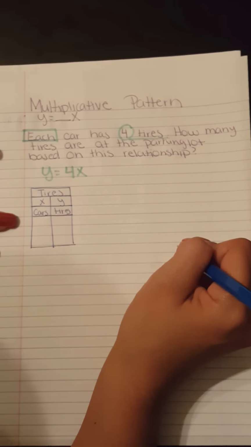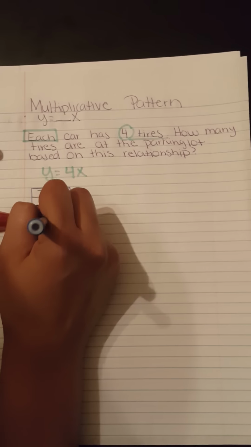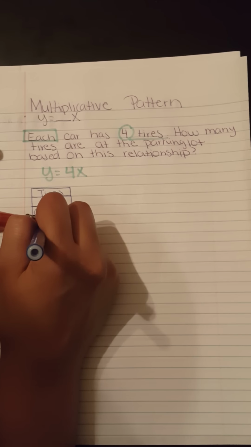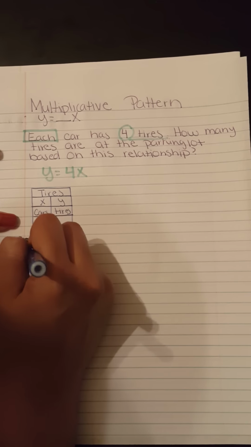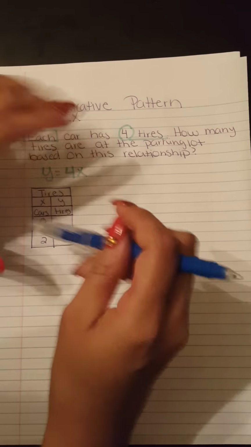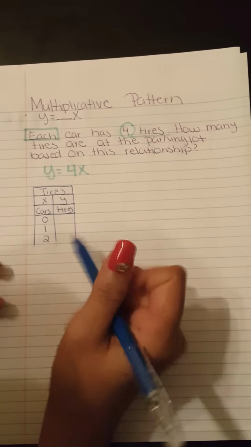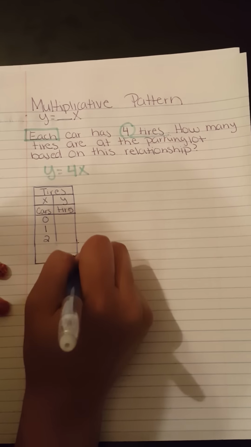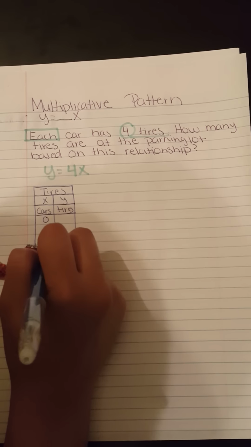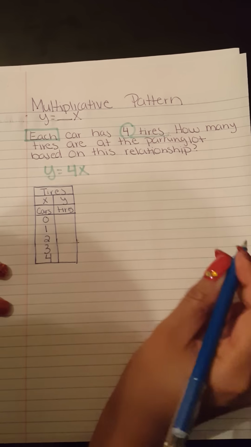And then I'm going to give you some values. Let's do 0 cars, 1 car, 2 cars. I'm going to extend my line here a little bit. 3 cars and 4 cars.